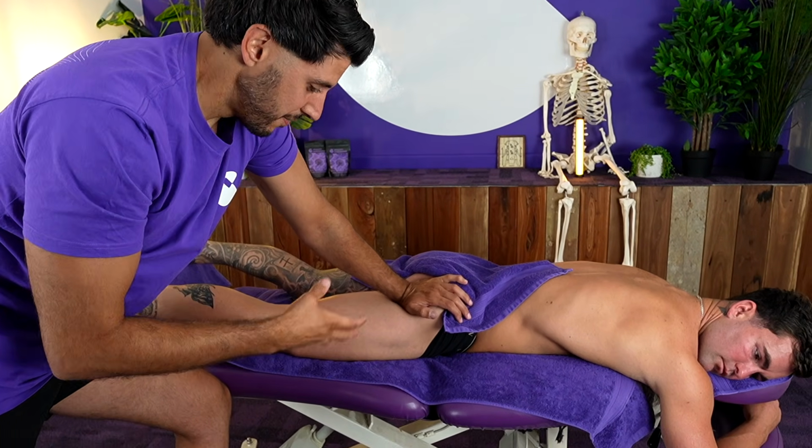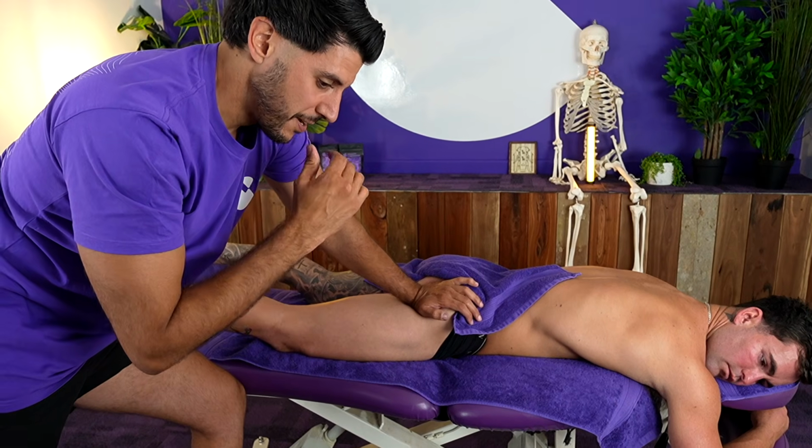What I'm trying to say as well is sometimes you actually have to treat the elongated muscle as well, but more to get some blood flow in there rather than lengthen it.